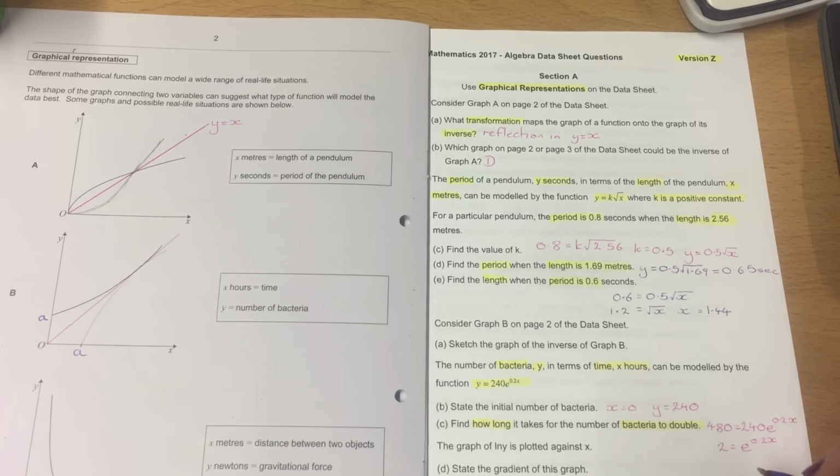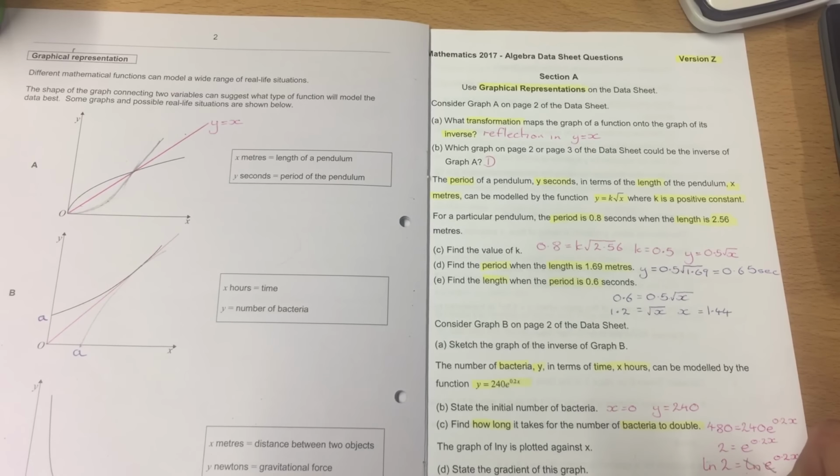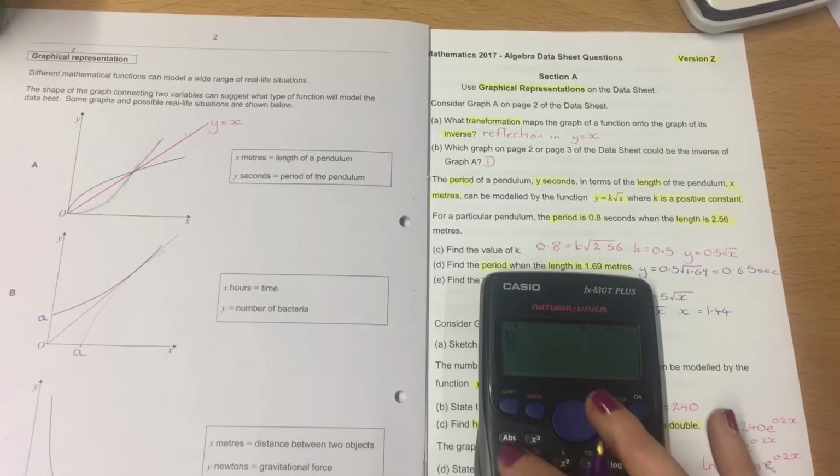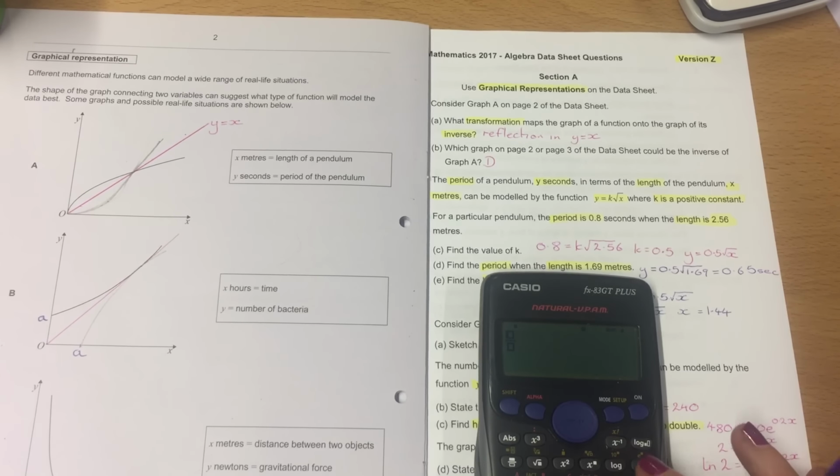So if we ln both sides, we end up with ln 2 equals ln e to the 0.2x. Now, hopefully we know that ln and e cancel. So we then end up with ln 2 equals 0.2x. And then by rearranging that, we've got a fraction of ln 2 over 0.2.